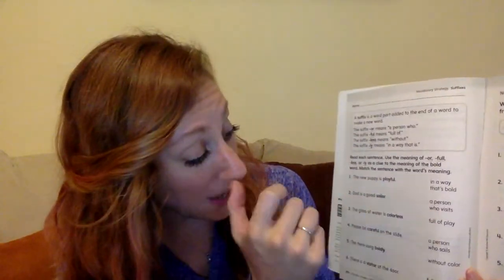You're going to match the bold word to the definitions on this side. Read the sentence, see which bold word helps you. You'll notice each of the definitions on the side says in a way that's, a person who, full of, a person who. So you'll get the clue here of which suffix you're looking for by using the support in the box.